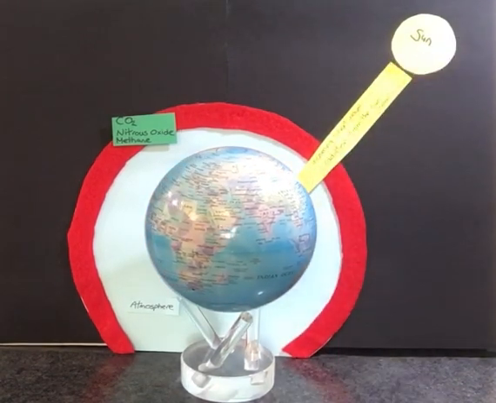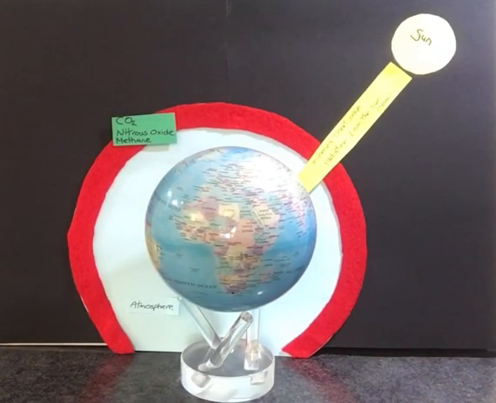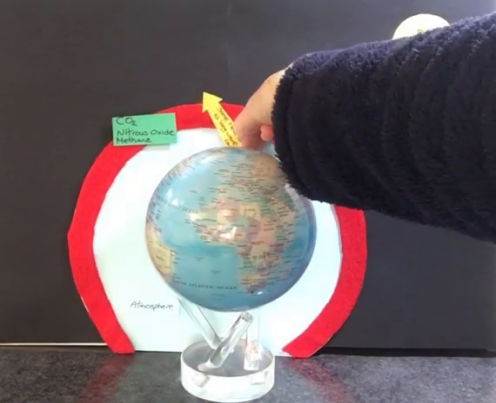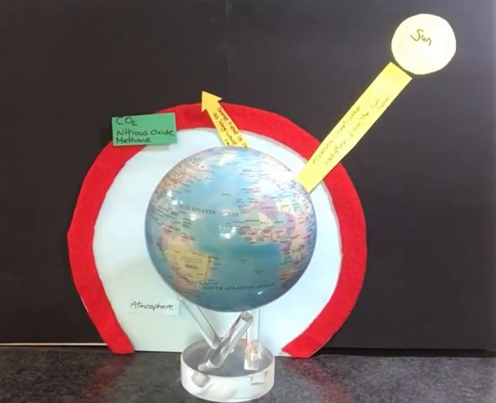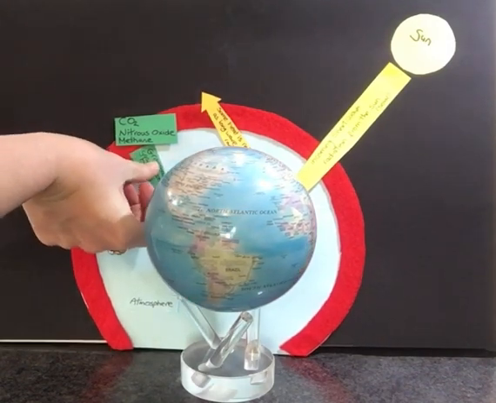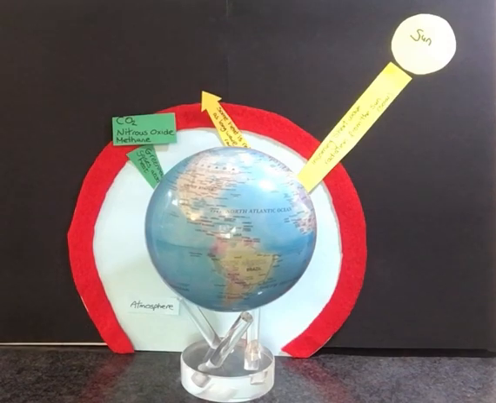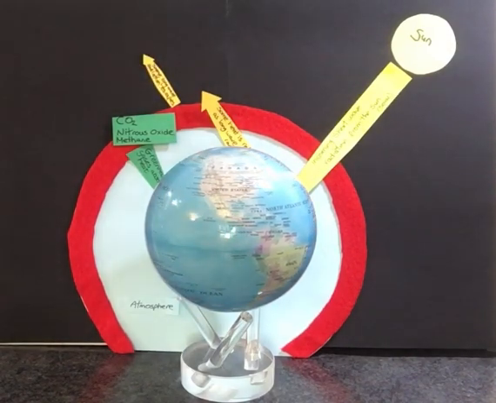Our Earth absorbs some of this heat, but some is reflected as long-wave radiation. The greenhouse gases, our CO2, nitrous oxide and methane, absorb some of this heat and reflect this back towards our Earth, but some of the radiation escapes into space.